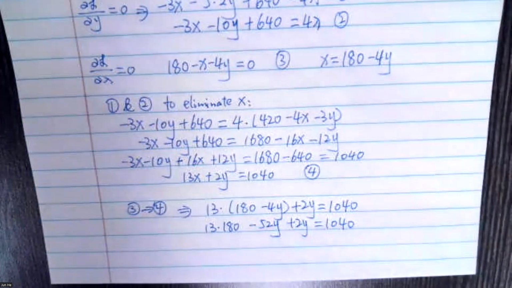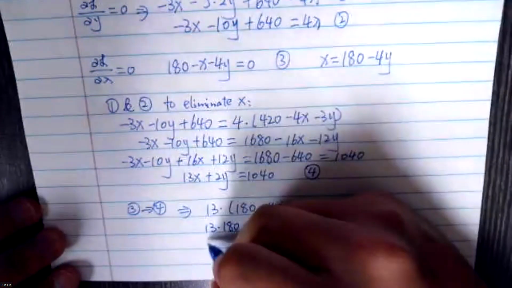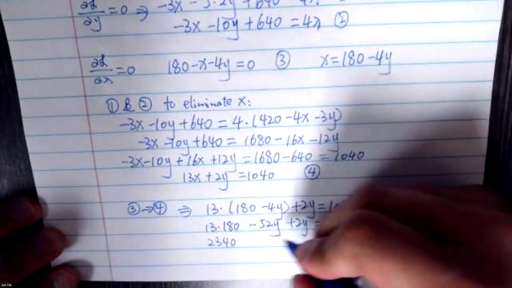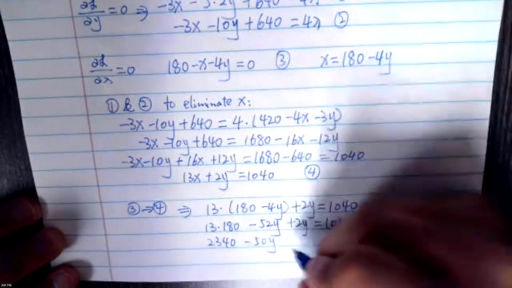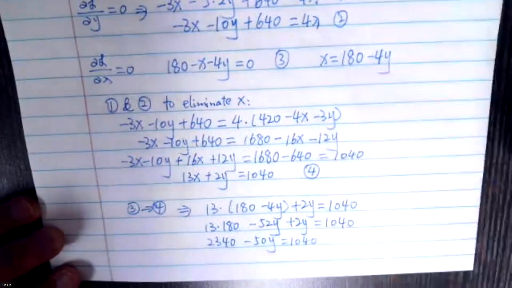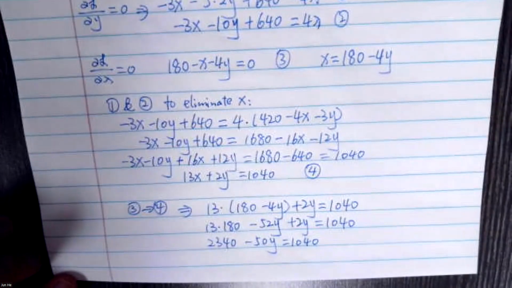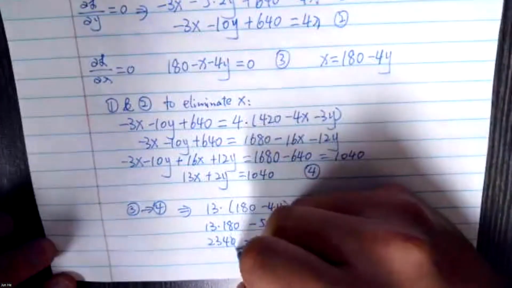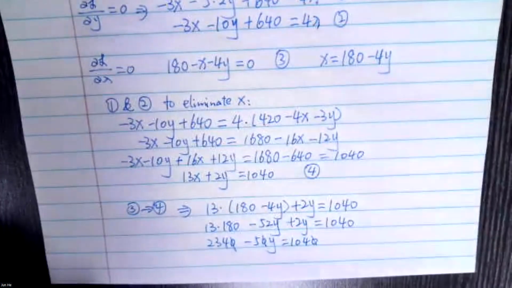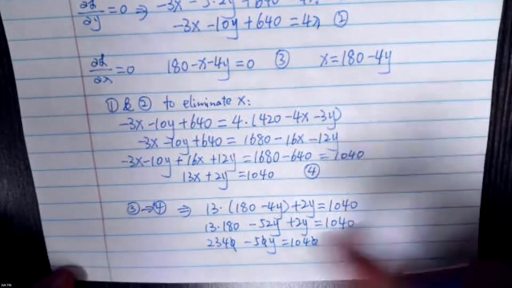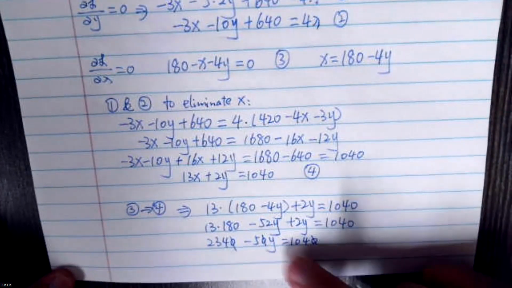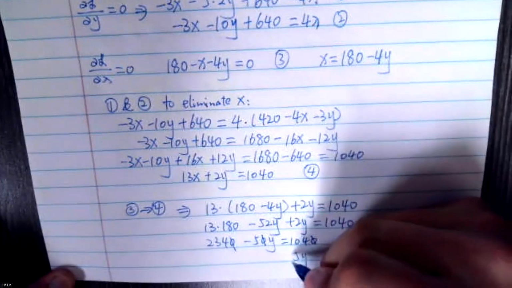Okay, and 13 by 180 is 2340, and here minus 50y equals 1040. And here first we can divide 10 to both sides to simplify this, and we can move negative 5y to the other side. We have positive 5y.